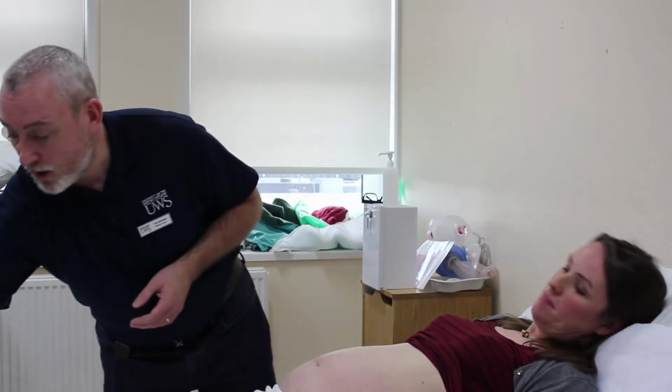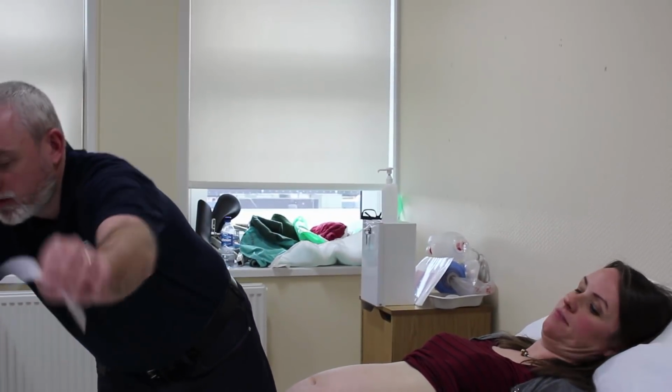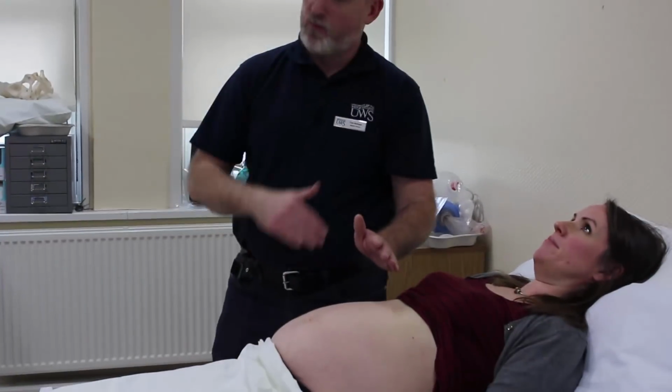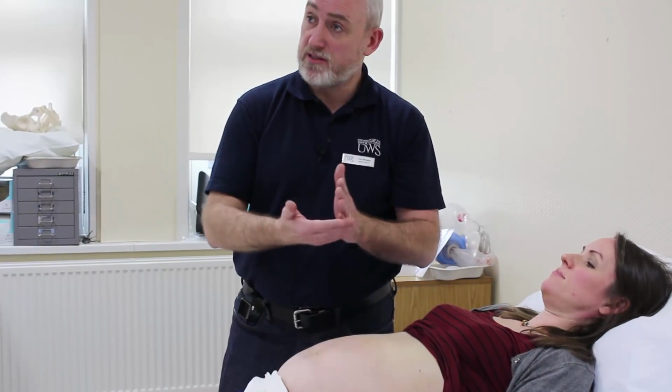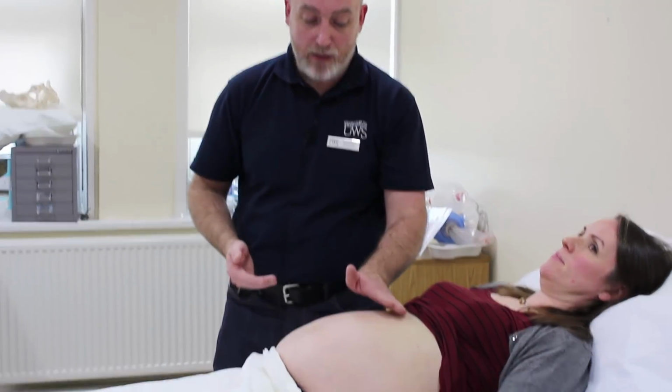So what's the first thing we're going to do in our palpation? Fundal height. So in order to do our fundal height measurement, we have to identify where the fundus is. So how am I going to do that? Okay, so I'm going to use the side of my hand, the whole hand there, and I'm going to start where?